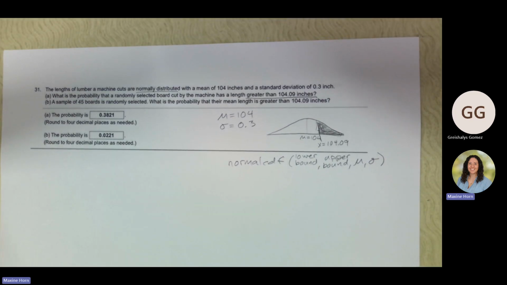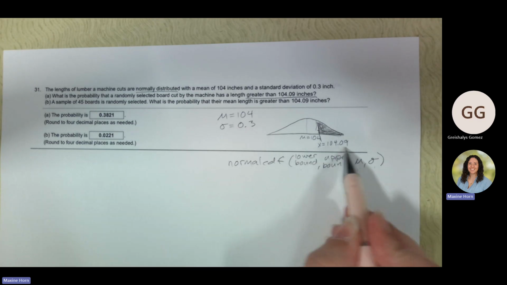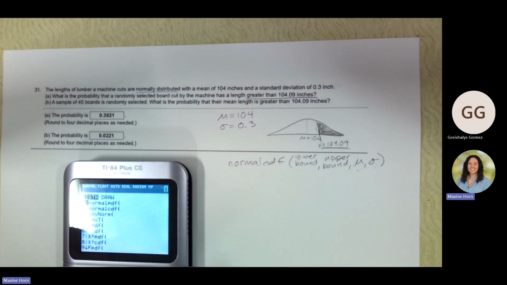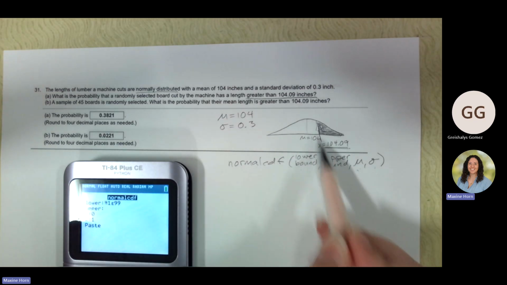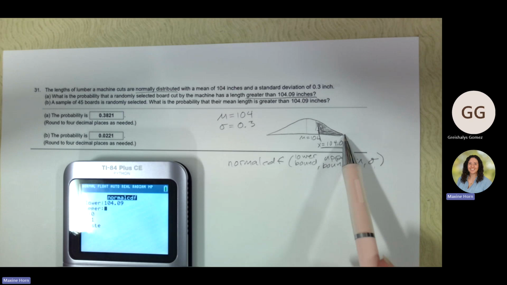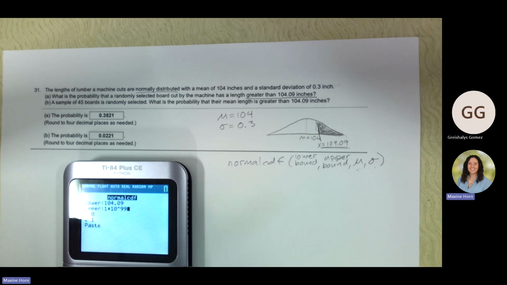And unlike some of the problems we were doing before, we actually have numbers besides 0 and 1 for our mean and our standard deviation, which means that if we put these numbers in here, we can give lower and upper bounds that are x values rather than z-scores, right? So we're going to go second vars. We're going to go normal CDF. Our lower bound is the x value of 104.09, right? Is that the number that they gave? Yeah, 104.09. My upper bound of my shaded region is infinity. I can't write infinity, so I'm going to do 1 times 10 to the 99th.